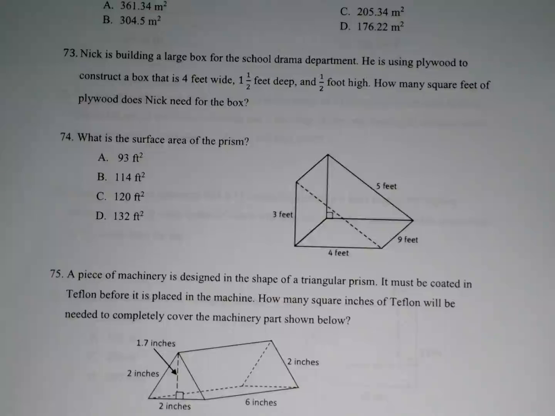I got to wrap a Christmas present. I need to know how big a piece of paper I need to cover the whole box, right? So I need to know the surface area of the box. I need to know how much paper I need to cover the bottom and the top and all the sides. So all the faces of a solid, right?